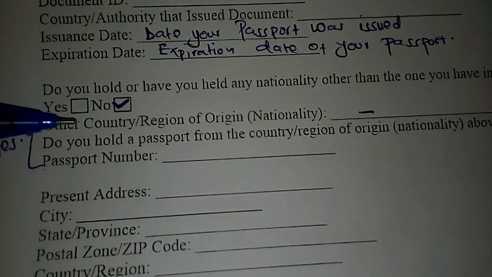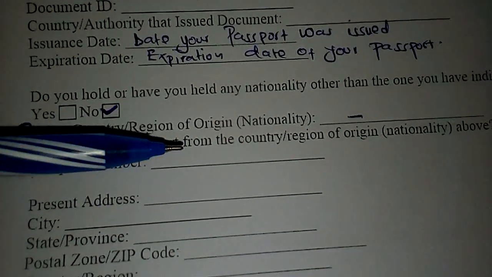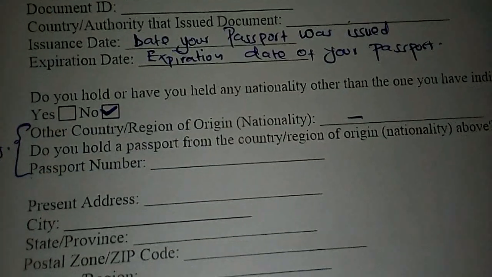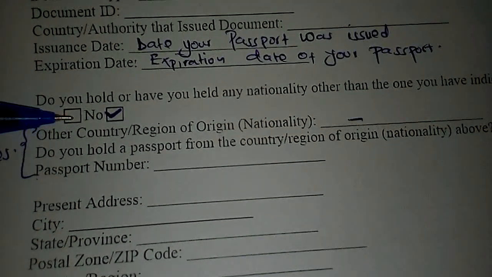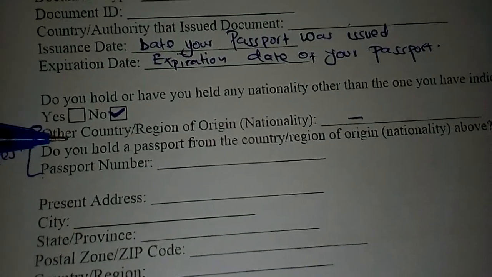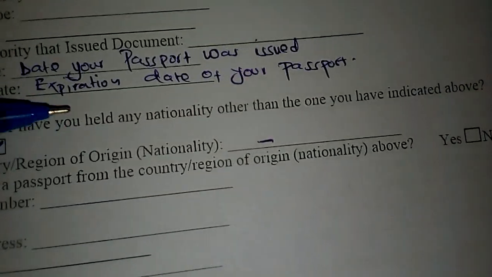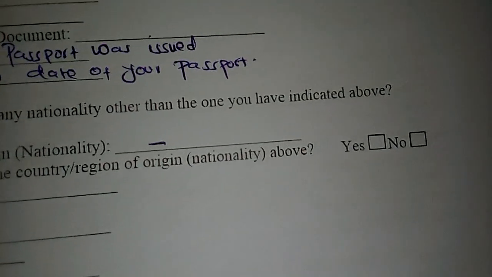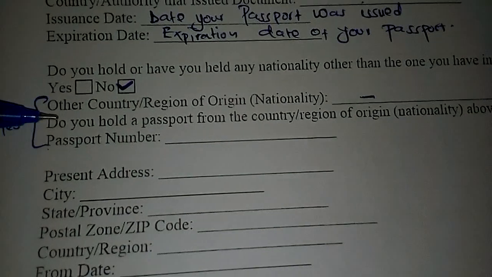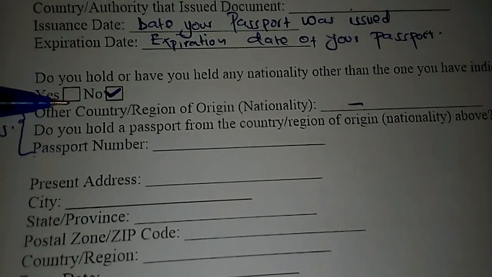So if you click yes here, the next question is tied to this question, other country stroke region of nationality. That's only if you clicked yes, is when this question will appear on your page. If yes, is when this set of questions will appear. This set of questions is only tied to this yes.